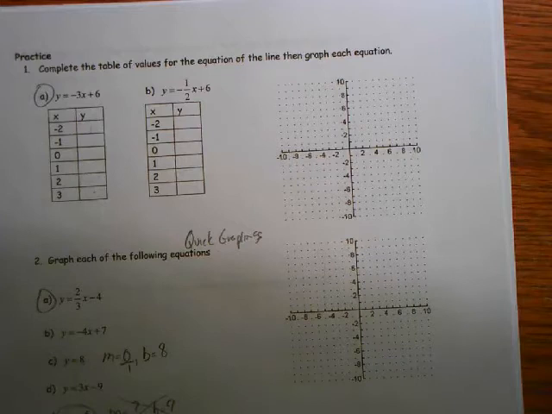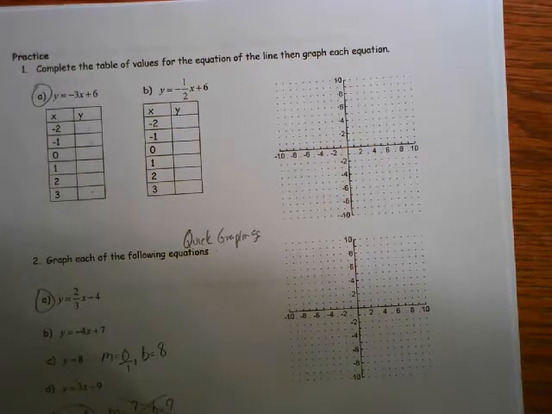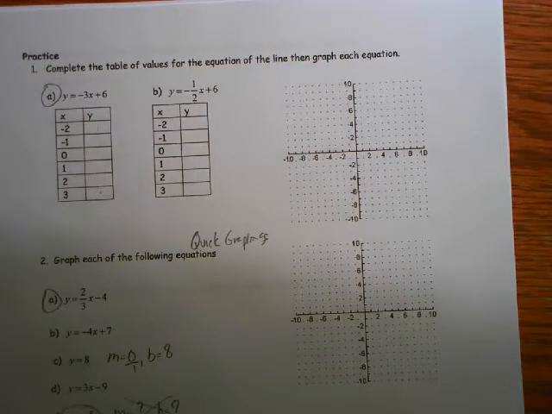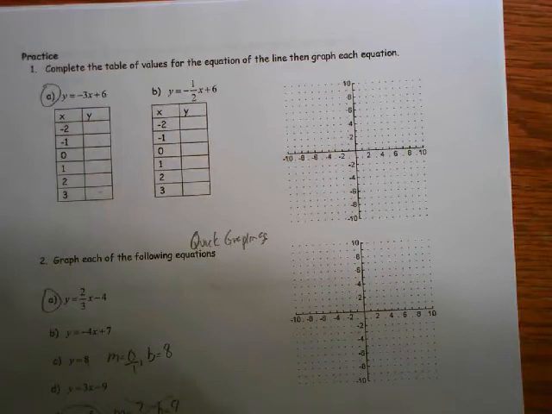This is another example of x and y intercepts. So you can actually do these fairly quickly once you know how to do it. So if I want the y-intercept, I set x equals 0. So when x is equal to 0, 4y equals 16, or y equals 4. If I want the x-intercept, I set y equals 0.